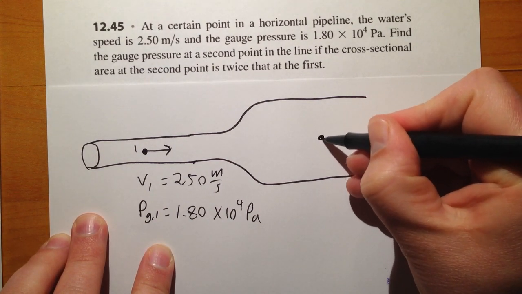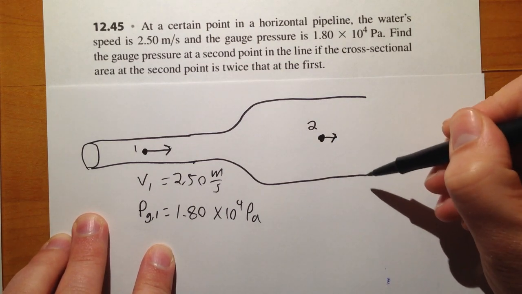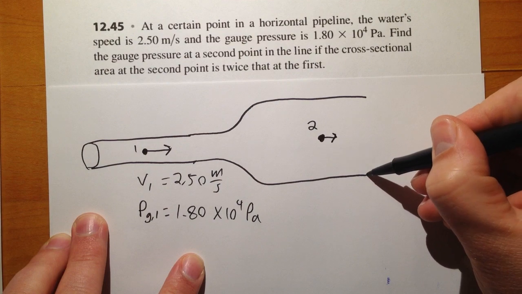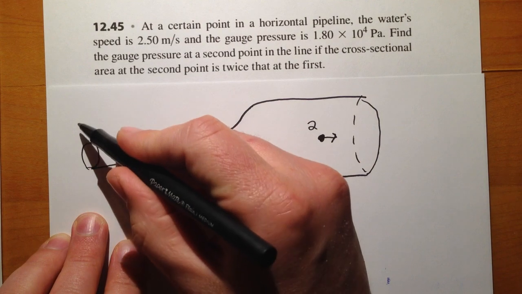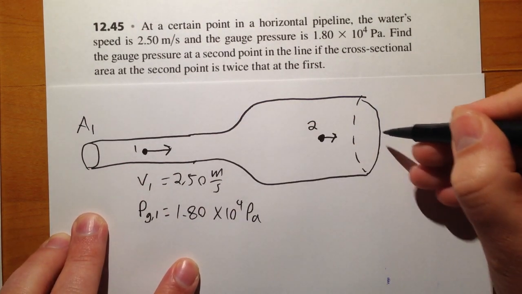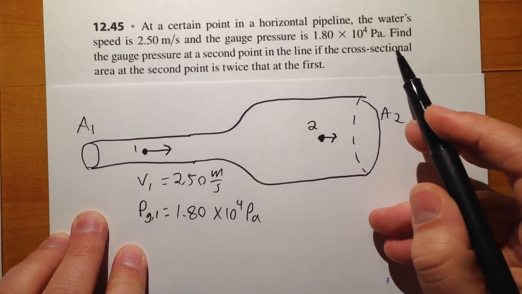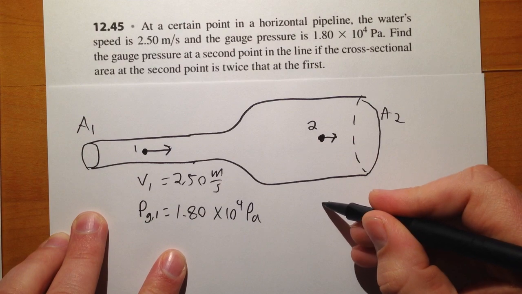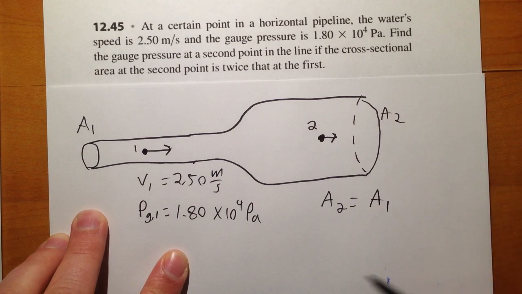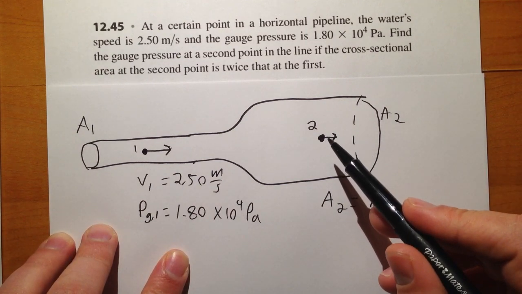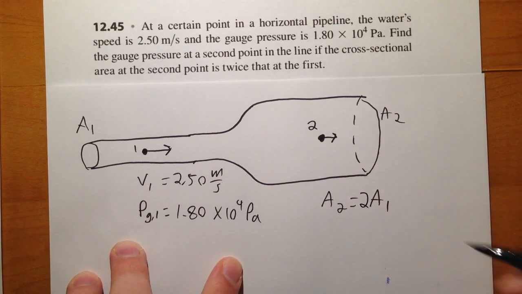Okay, so at point 2 in the line, the water is still flowing in this direction, but the cross-sectional area at point 2 is bigger. All right, so there's some cross-sectional area of this pipe here, A1, and there's some cross-sectional area of the pipe here, that's A2. And so it tells me that the area at point 2 is twice that of the area at point 1. Oops, sorry. Twice that of A1.